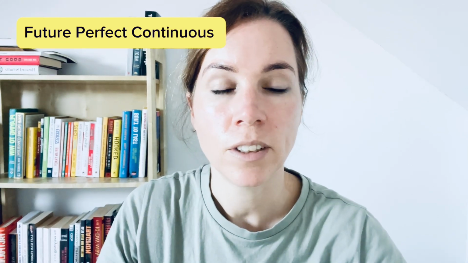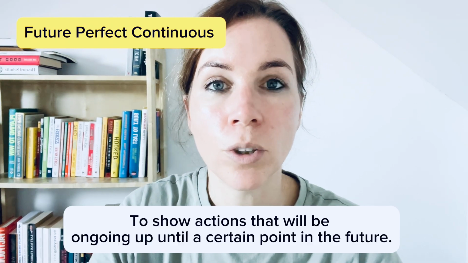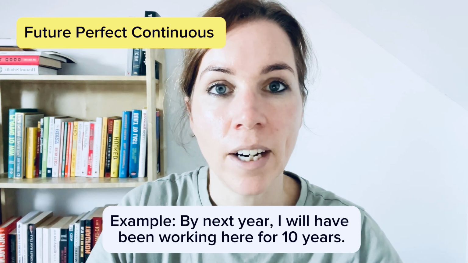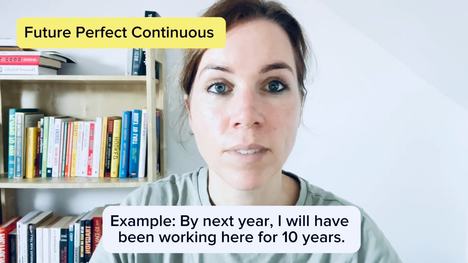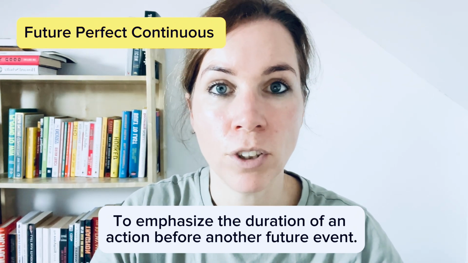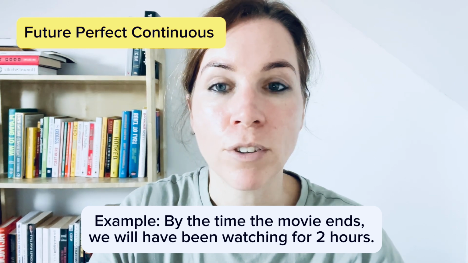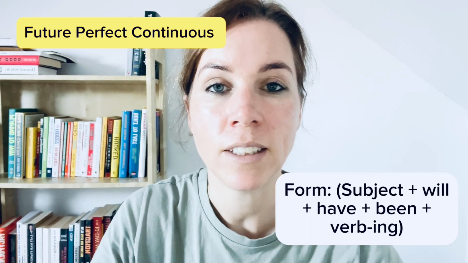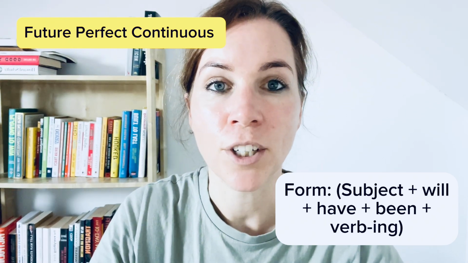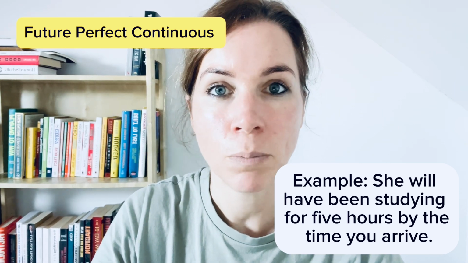Future perfect continuous. We use this in two instances. First, to show actions that will be ongoing up until a certain point in the future. For example, by next year, I will have been working here for 10 years. Secondly, to emphasize the duration of an action before another future event. For example, by the time the movie ends, we will have been watching for 2 hours. The form for this is subject plus will plus have plus been plus verb ing. So for example again, she will have been studying for 5 hours by the time you arrive.